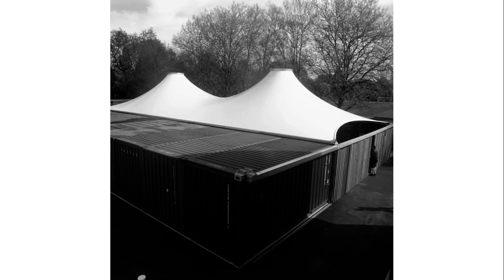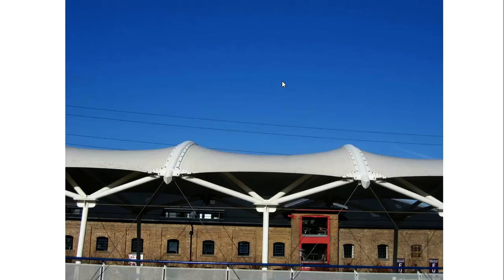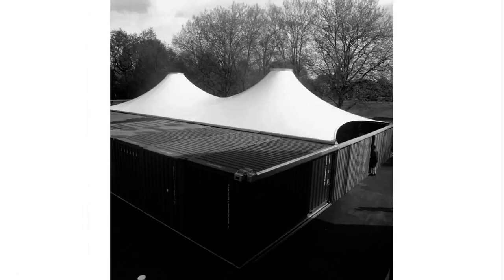I love this little project. It's part of a project by Michael Hopkins. It's actually another velodrome. It's a little small velodrome in South London in Herne Hill, and this was just a kind of bicycle storage area. What did they do? They took a series of shipping containers, bolted them together, designed a little forecourt area, and then skinned it with these nice little anticlastic shapes.